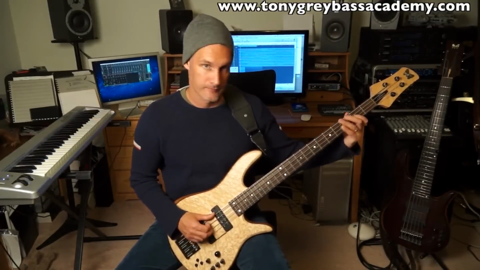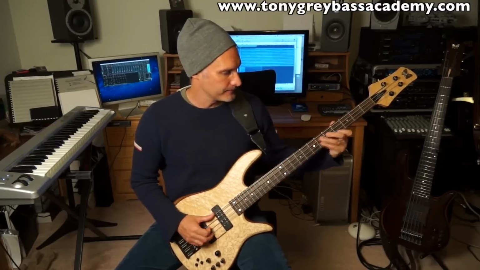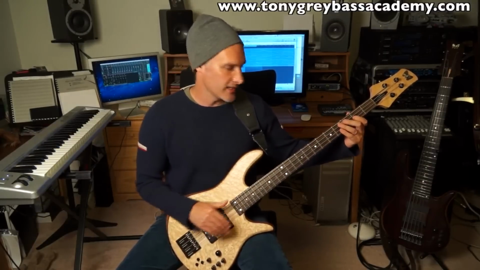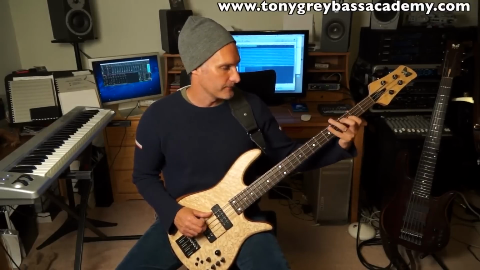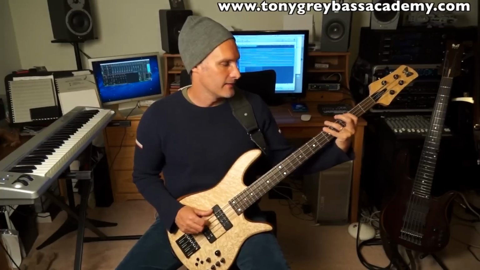And the visualization is we're basically descending down an E minor 7 chord from the 7th degree. So you've got all your chord tones there for E minor, and then we're just descending down a diminished triad, an F sharp diminished triad. So C, A, F sharp.